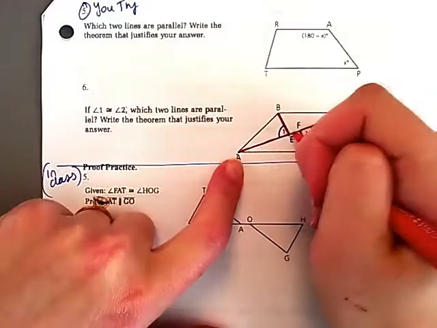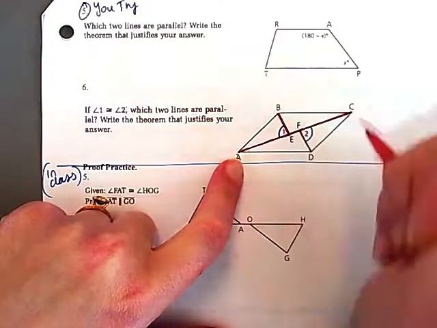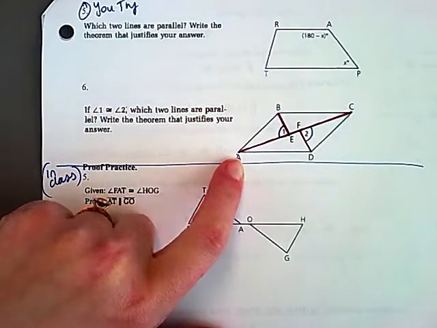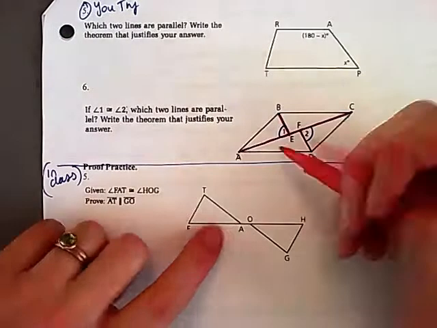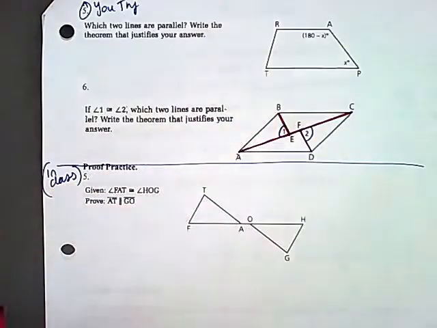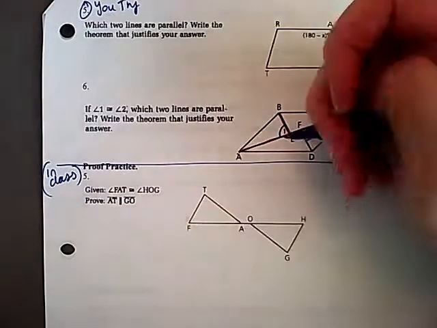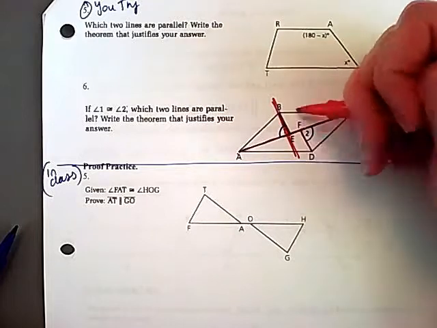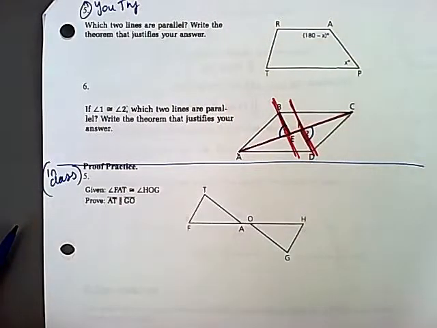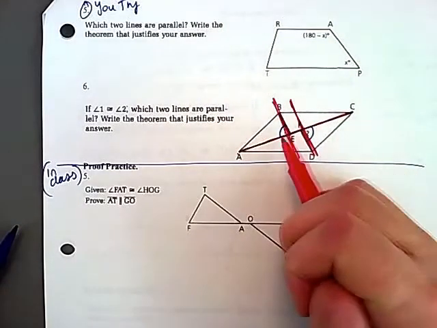So I'm going to highlight that. And now I'm wondering, can you see what's going on here and where the two parallel lines are? It actually has nothing to do with any of the outer edges of the shape, but has to do with the fact that I have lines here and here, right? And then I have a transversal going through them.